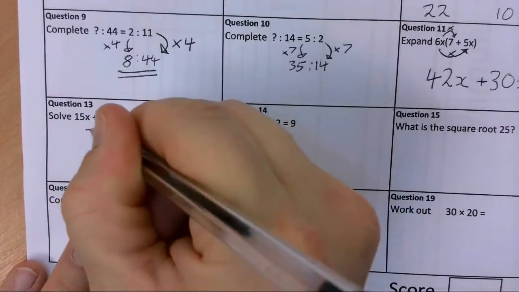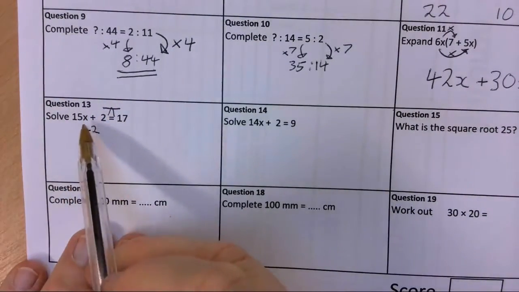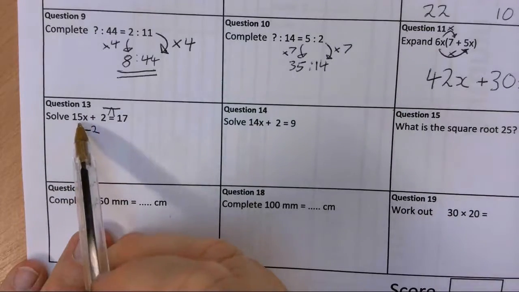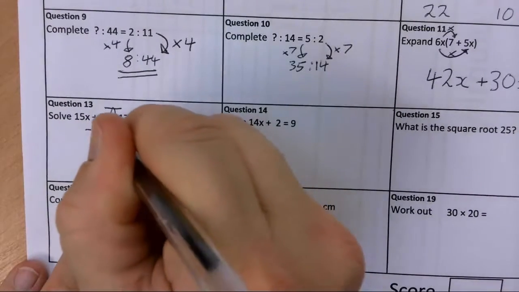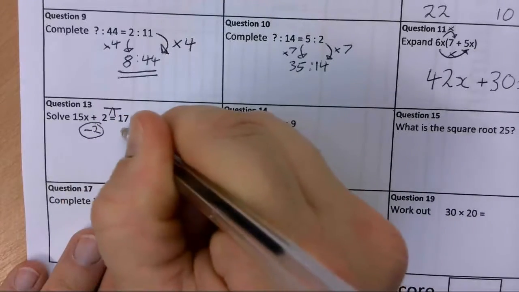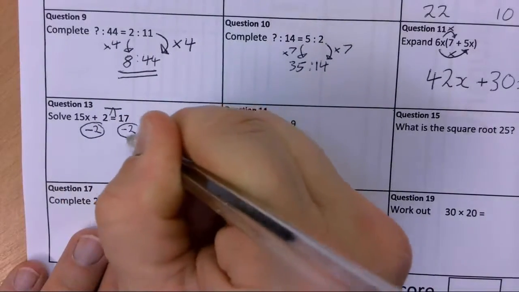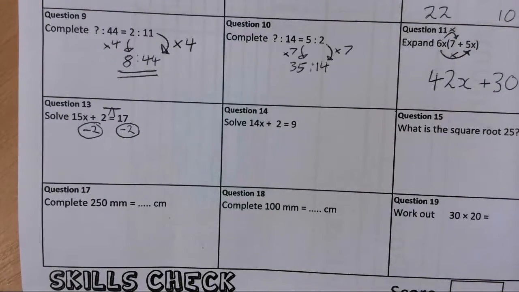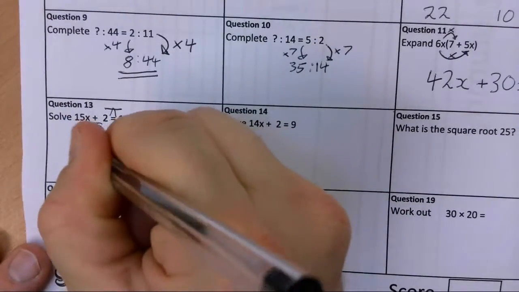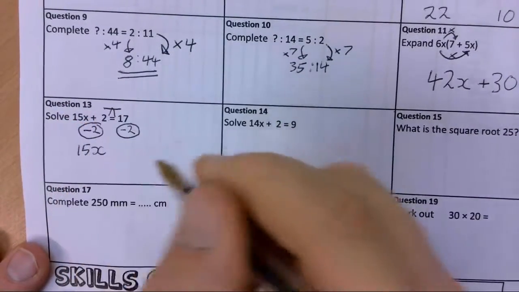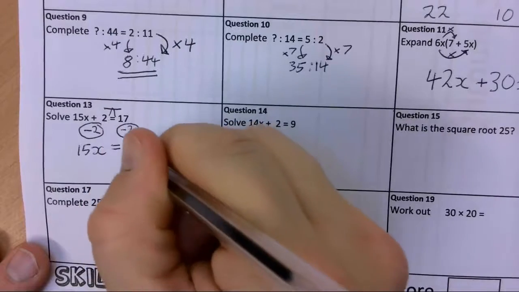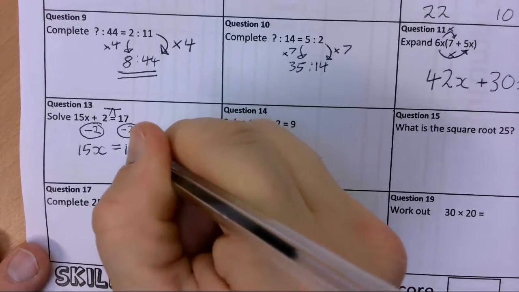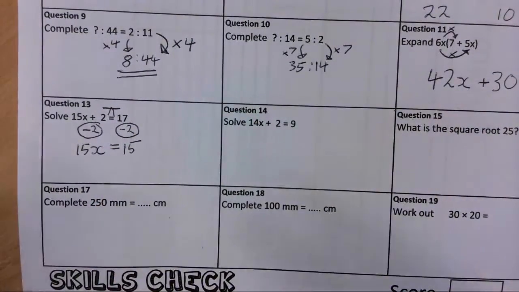So if I take away 2 from this side, because I want to get x on its own, at the moment I've got 15x plus 2. So if I take away 2 from this side, I must take away 2 from this side to keep things balanced. If you take some weight off one side of the scale, you would need to take weight off the other side in order to keep it balanced. So you'd have 15 times by a number we don't know yet, is equal to, and on this side I've got 15. So if 15 times a number is 15, that number must be 1.